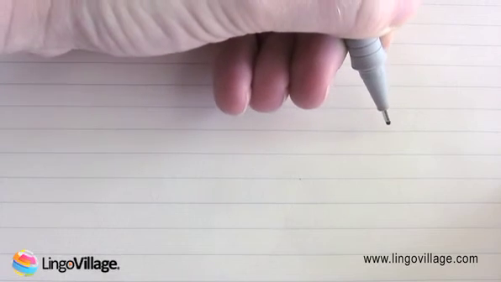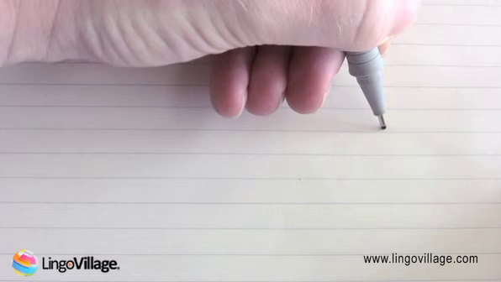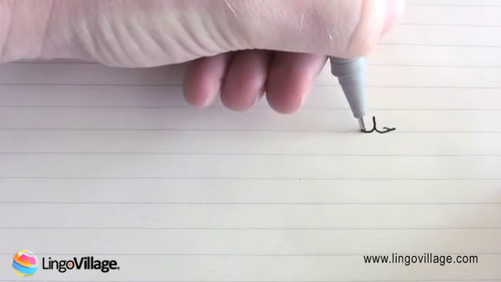That's the soft palate. So, teeth, alveolar ridge, hard palate, soft palate. If you bring the root of your tongue to your soft palate and blow out some air, you'll be producing perfectly the kha.